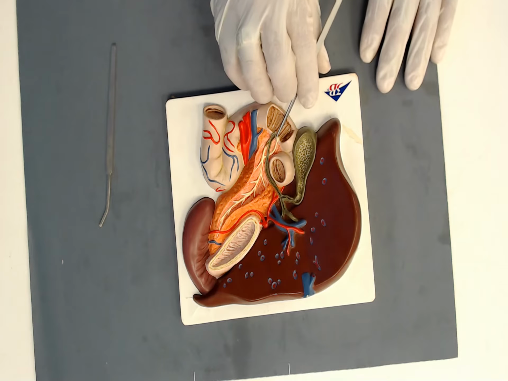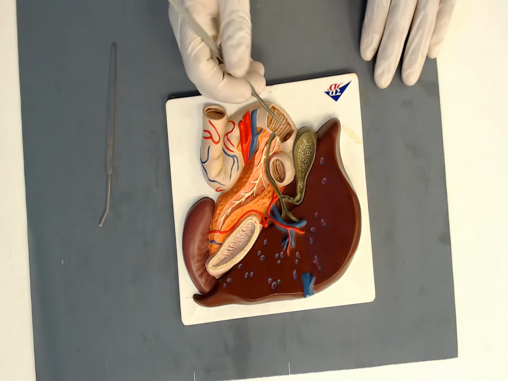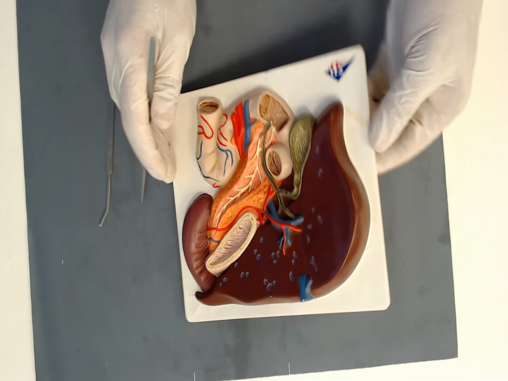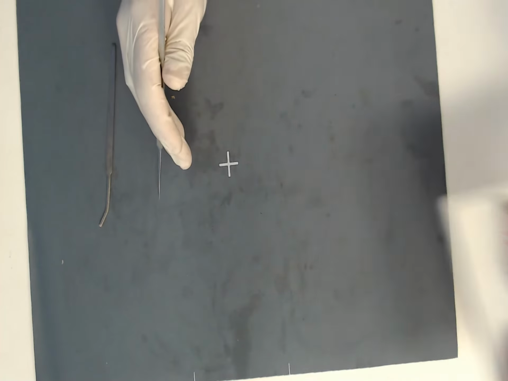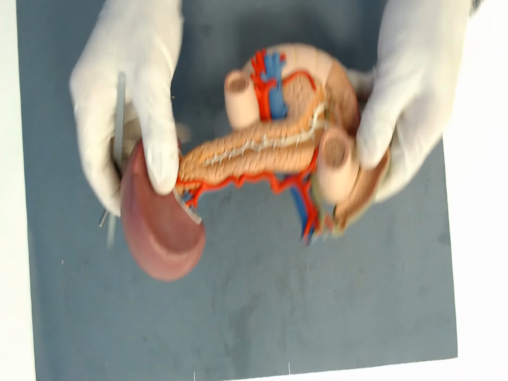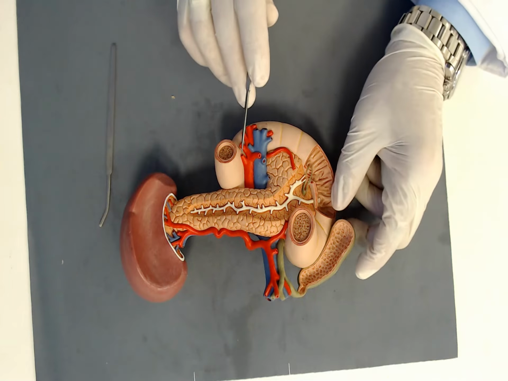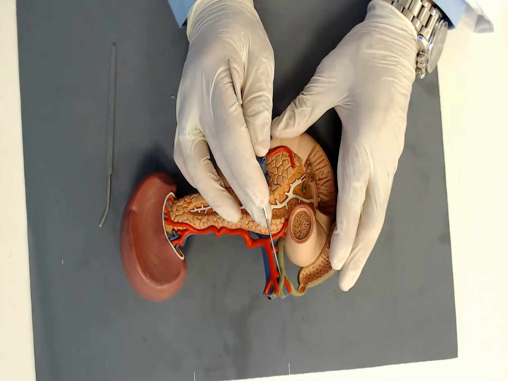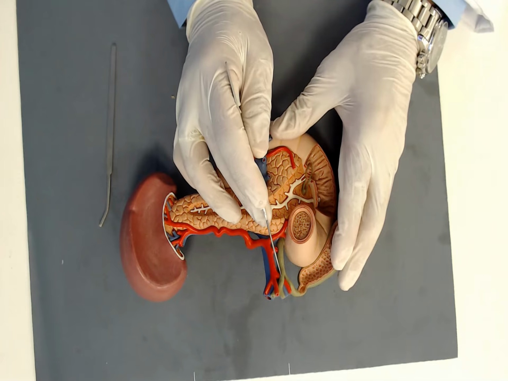So let us shift now, talk about the pancreas. Although this is not a good model, I will choose another model, but I will be back to talk about it. But let me show you here, guys. Great model for the biliary system and porta hepatis.